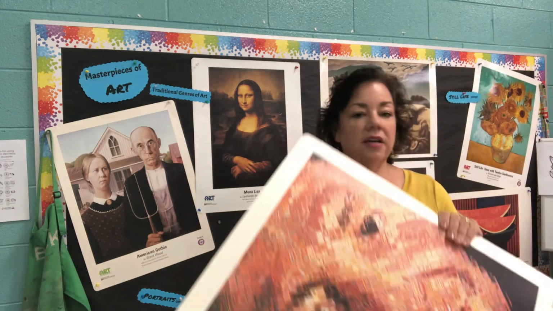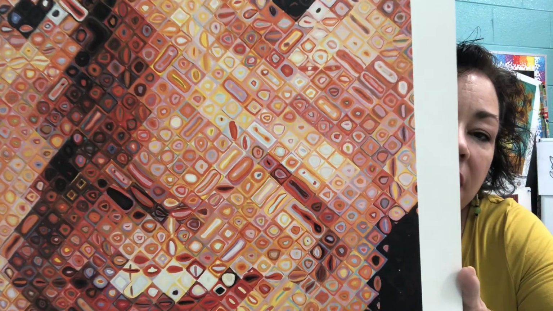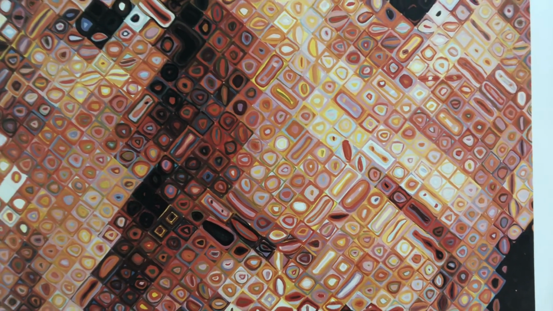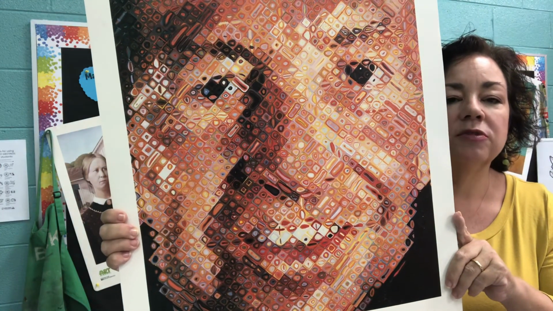And last but not least, here is an even more contemporary abstract piece of art by American artist Chuck Close. When you stand far away, this is clearly a picture of a person, a man. In fact, his name is Robert. That is the name of the painting. But if you go really close, start to look at how it is just squares with circles and lines and swirls. And then as you step further and further back, those abstract shapes start to form a face. Okay, so that is a little bit about abstract art.